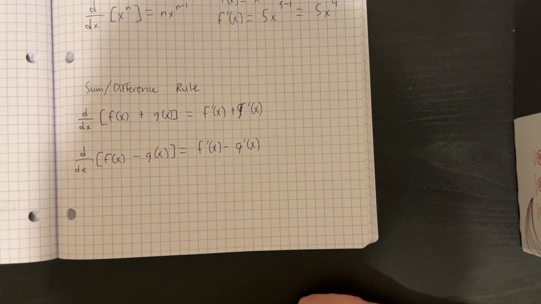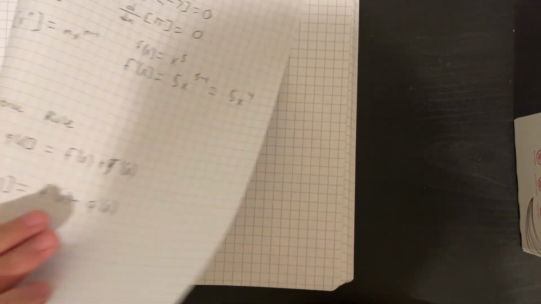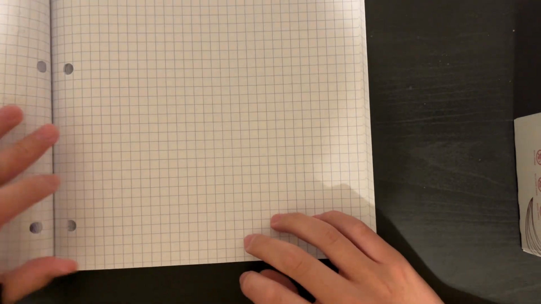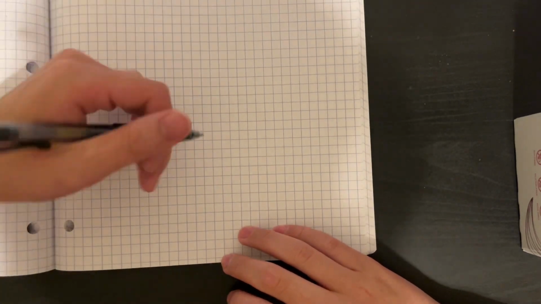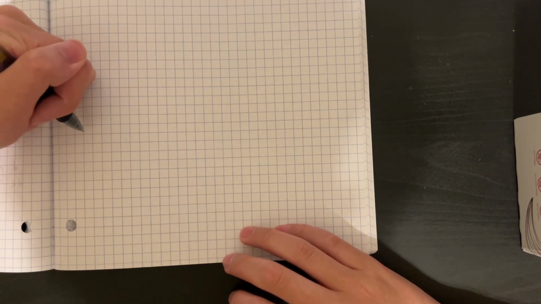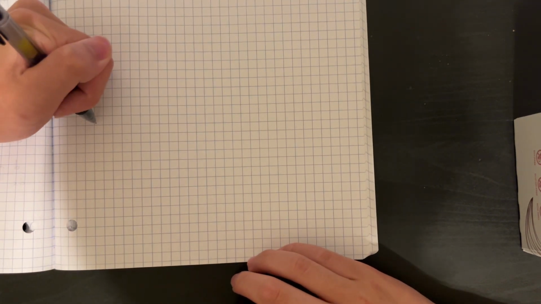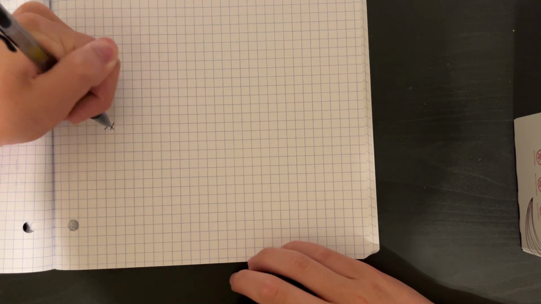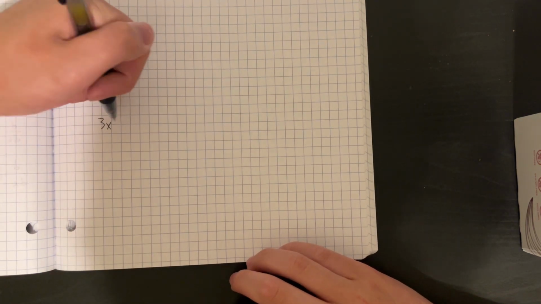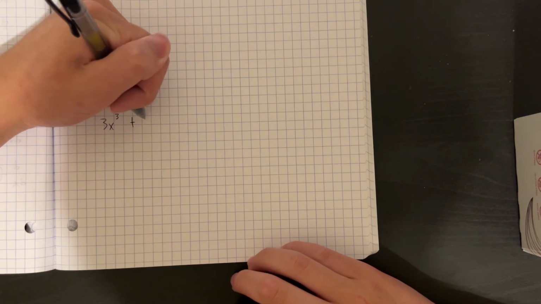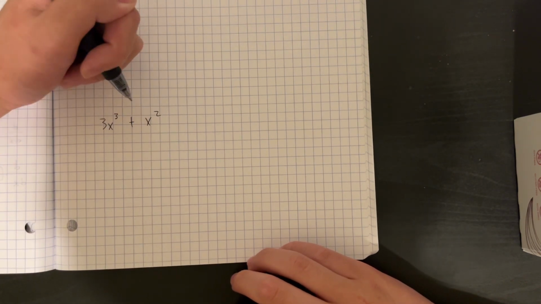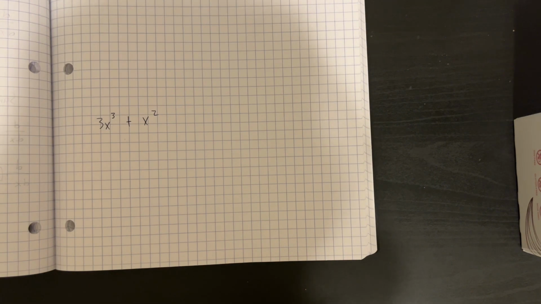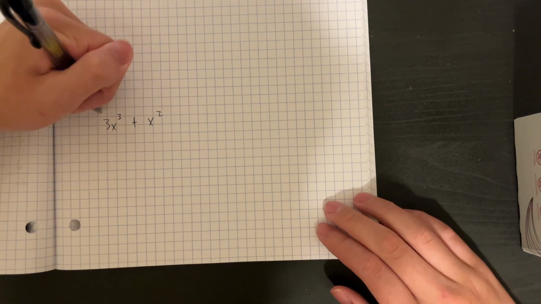Let's do an example. I'm just going to do an example for addition. Here we have 3x cubed plus x squared. And we want to take the derivative.